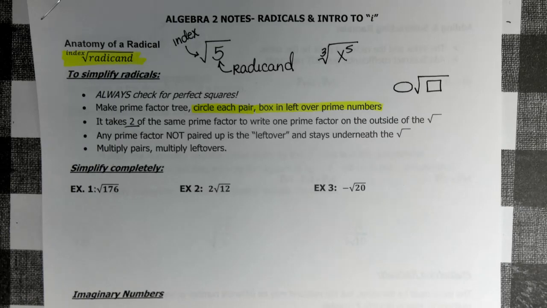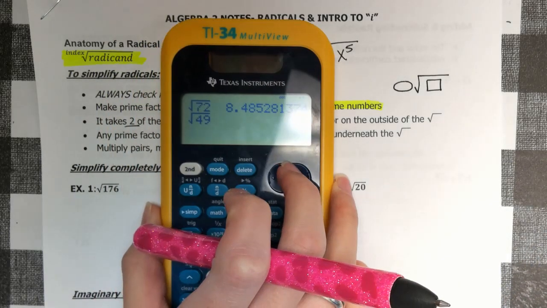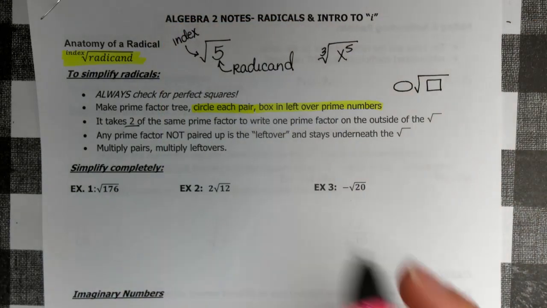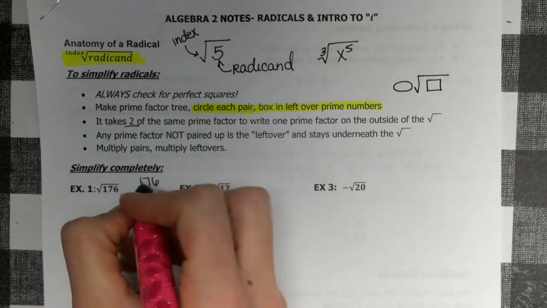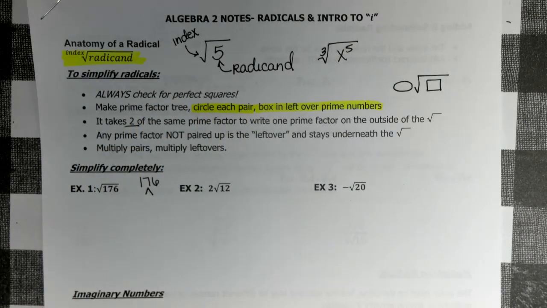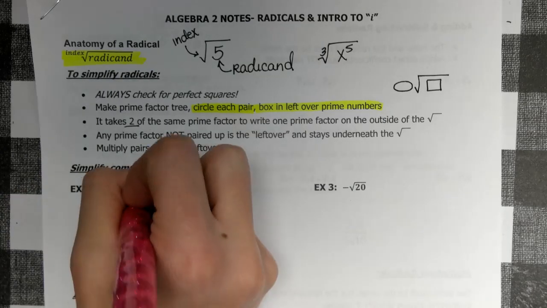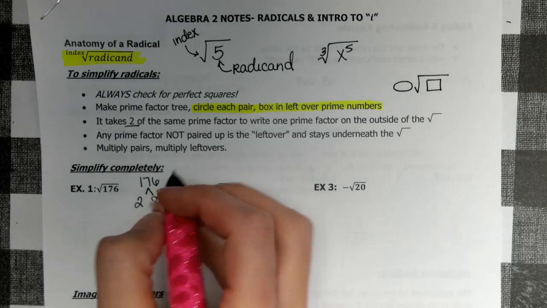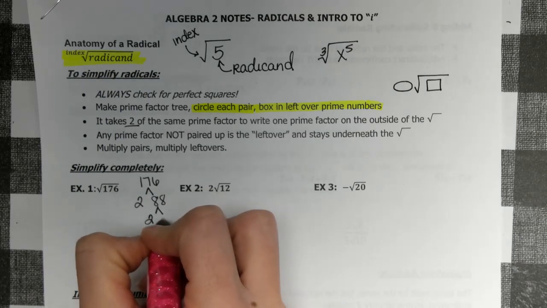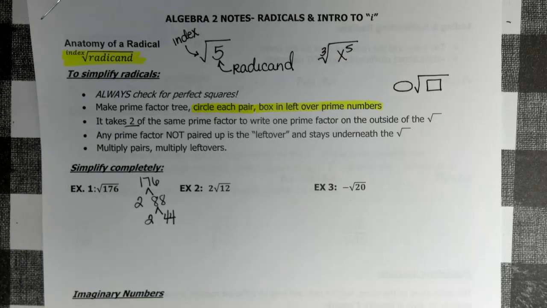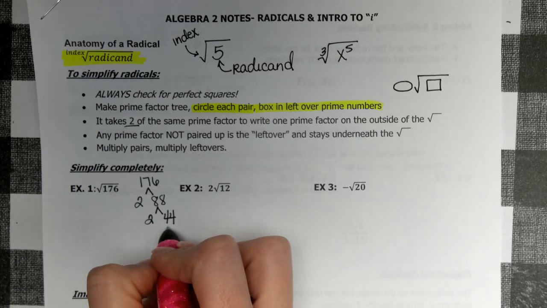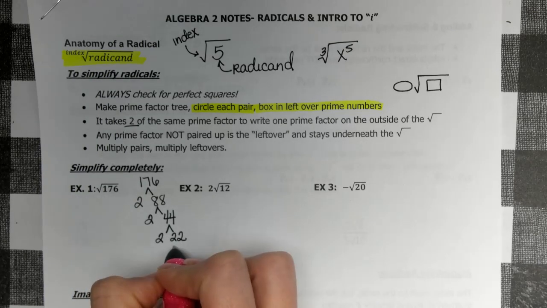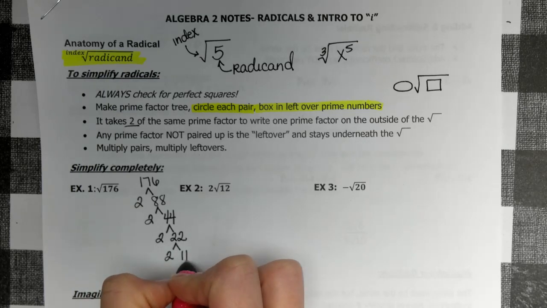So with the square root of 176, check first if that is a perfect square, which it's not. So we're going to start with our prime factor tree. If I take 176 and divide it by 2, that's going to give me 88. And then I'm going to take that 88 and split it into 2 and 44. Y'all remember doing this? Okay. 44 will split into 2 and 22. 22 will split into 2 and 11.